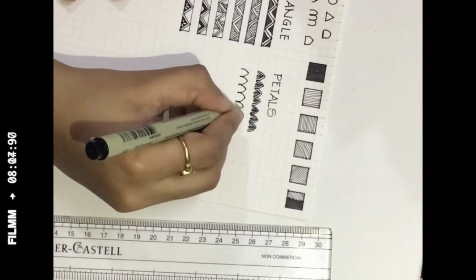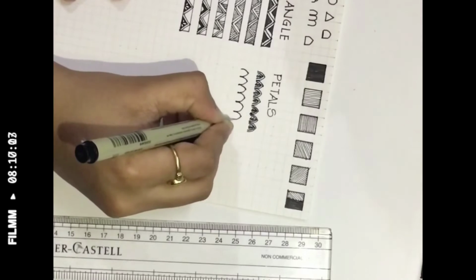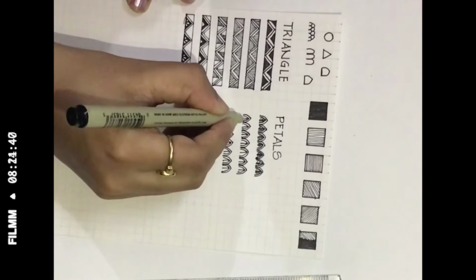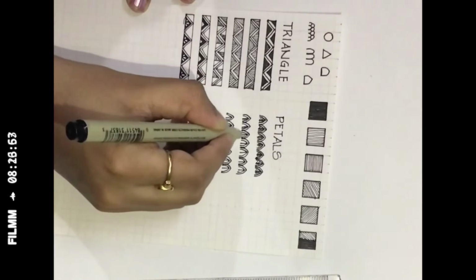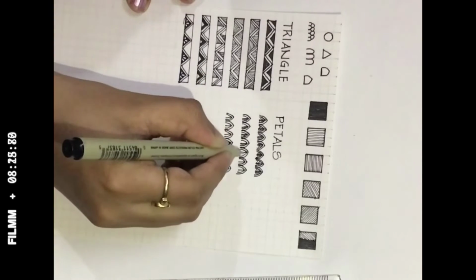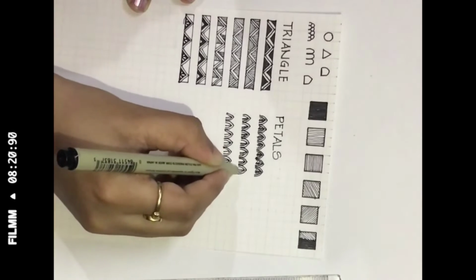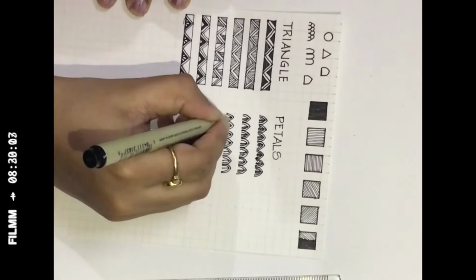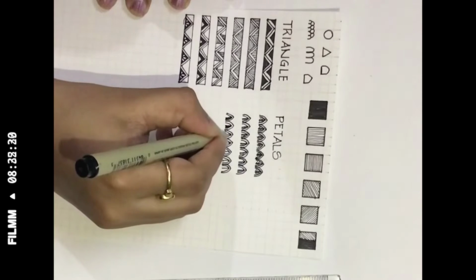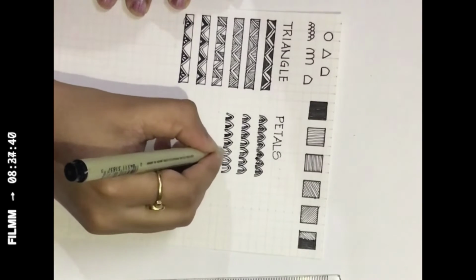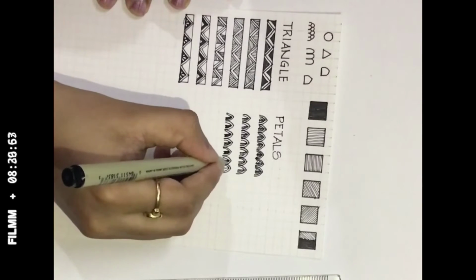I'm using a 5 cm by 5 cm grid for this. Now in variation 2, I'm going to fill half of the pattern with horizontal lines. And in variation 3, I'm going to do a solid fill.